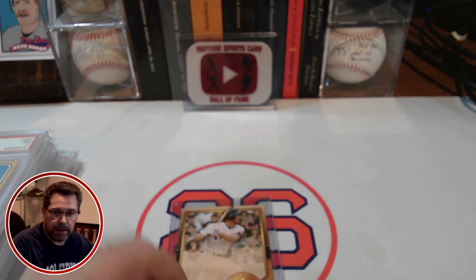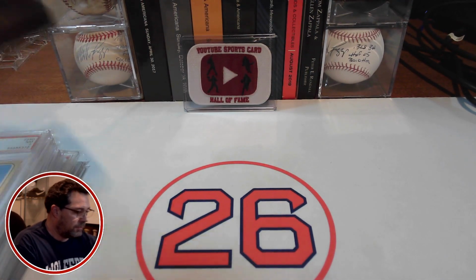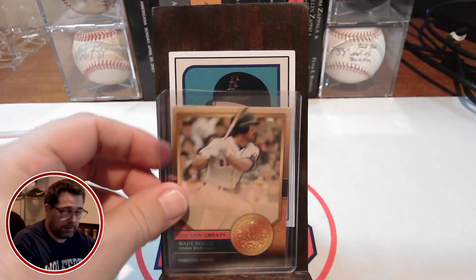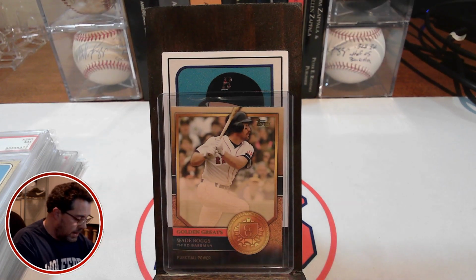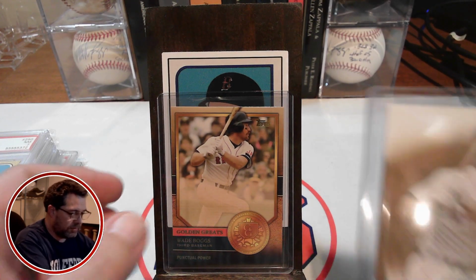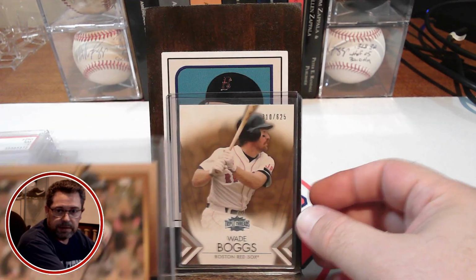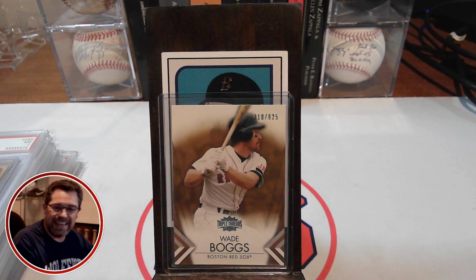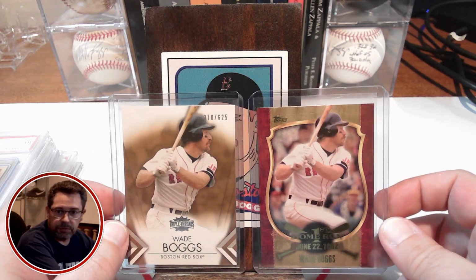The next example I have, and let me set this up here so you can see the examples. All right, we'll put this here. There's the Golden Greats. Then the next one is 2012 Topps Triple Threads. You can see it's that same image there. Then they used it again in 2015 Topps Update, the first home run insert card.